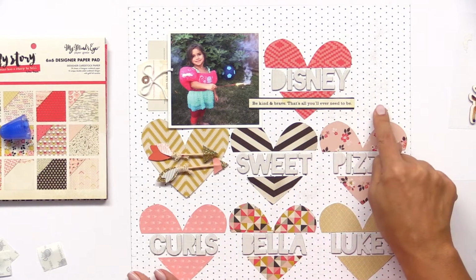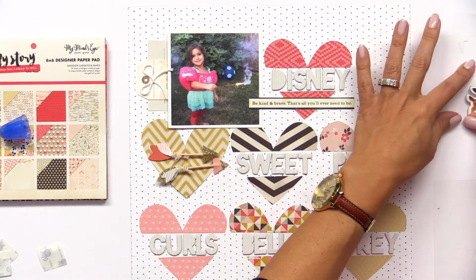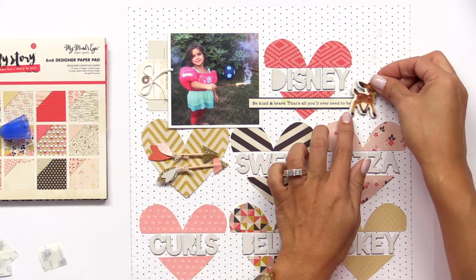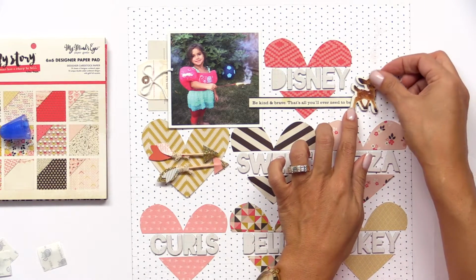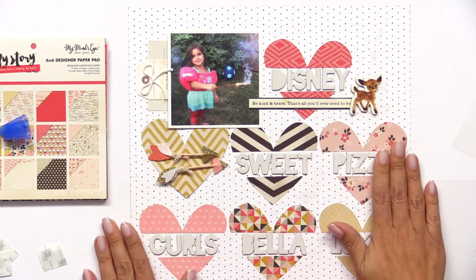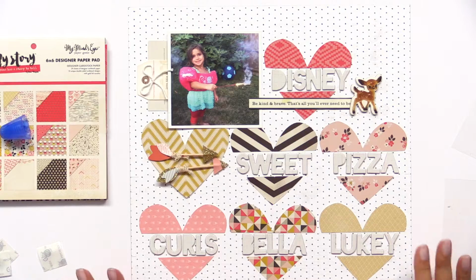And then for this little blank spot, I'm going to use this little chipboard deer. Again, reminds me of Stella and adds a sort of little whimsical touch to the design. And that's our page. That's how we document people in our lives with a little game of word association.